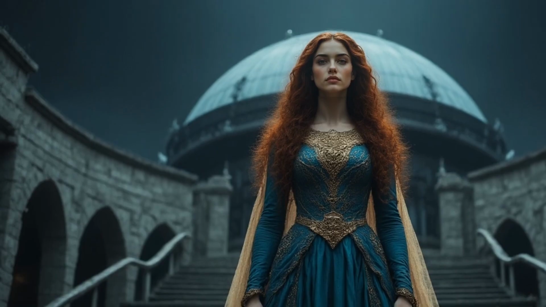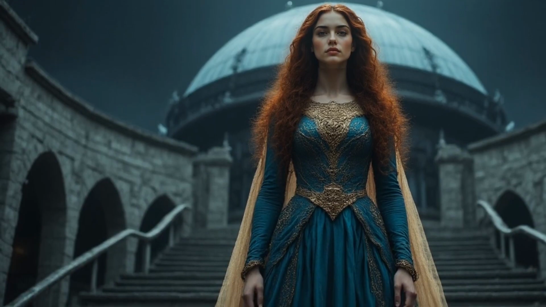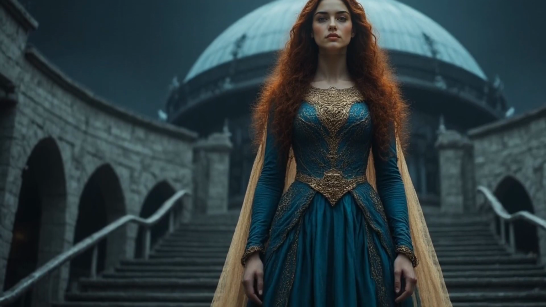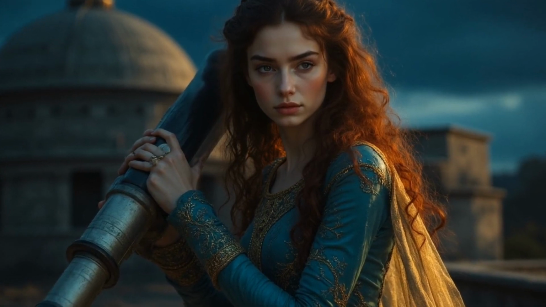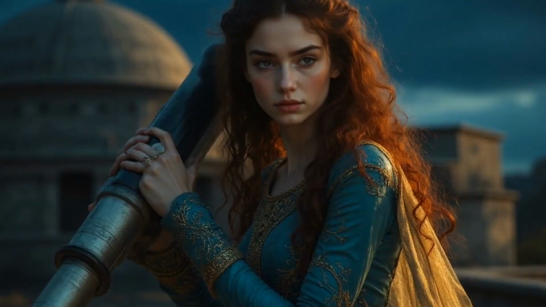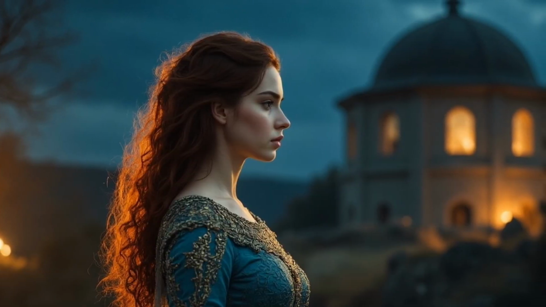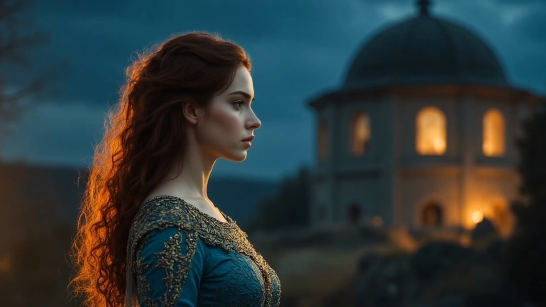Under the cloak of night, Ilara stands silhouetted against the observatory's dome, a solitary figure amidst the grandeur of the cosmos. Her gaze pierces the celestial tapestry, each distant star a beacon in her quest for understanding. In the quiet solitude, she ponders, are we truly alone, or are we connected by threads we cannot see?